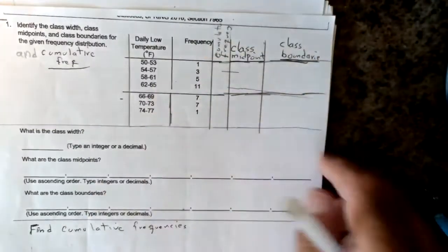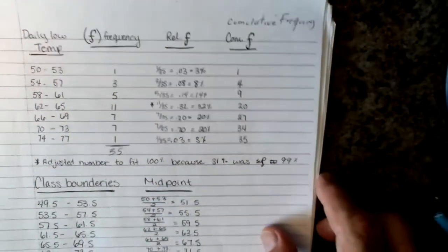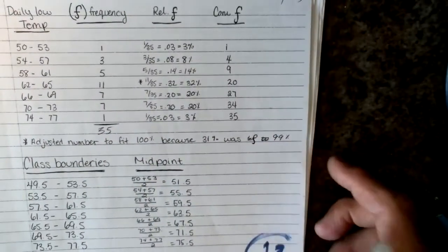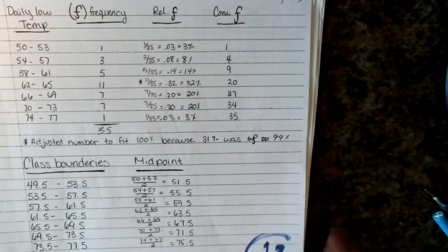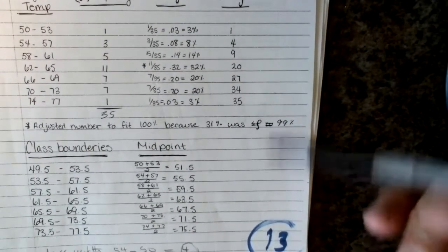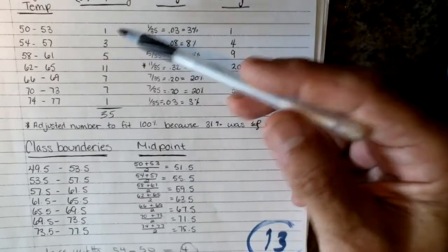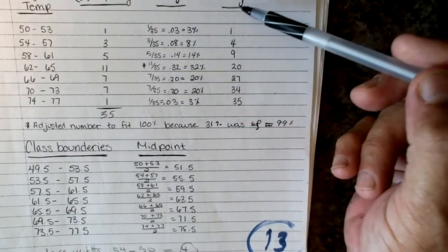So this is a blank table that you need to fill in, and this is the solution to it. See? I'll show you where we got all those numbers. Like you have, this is relative frequency.